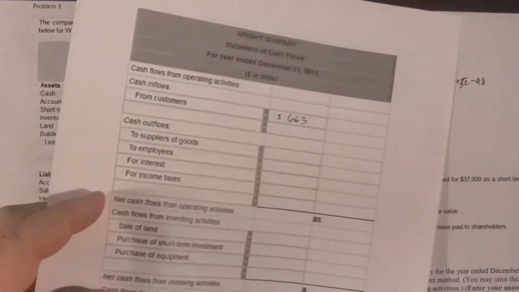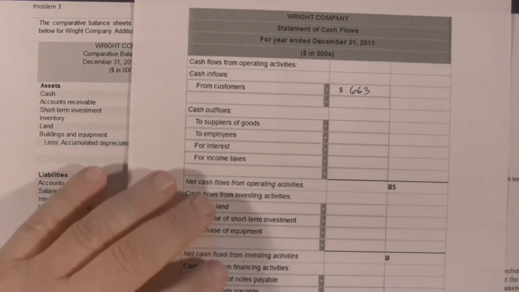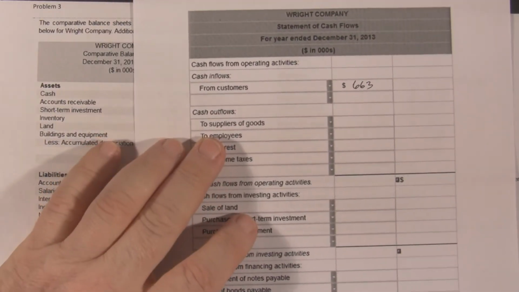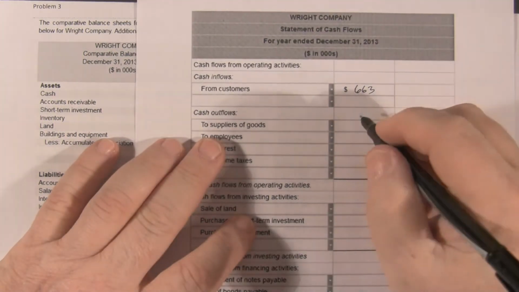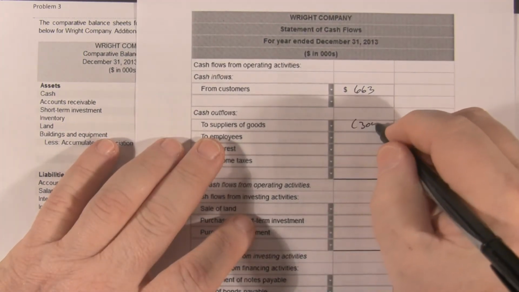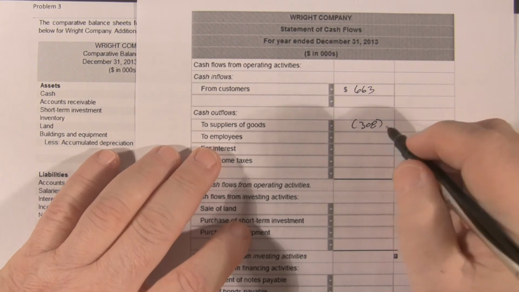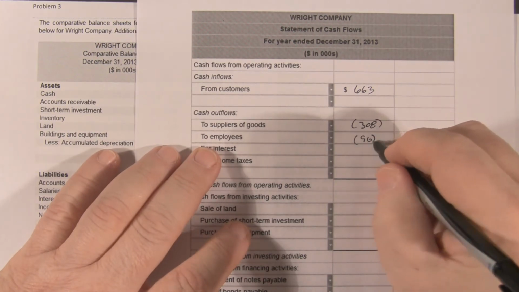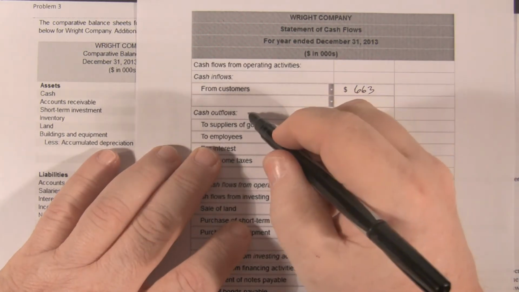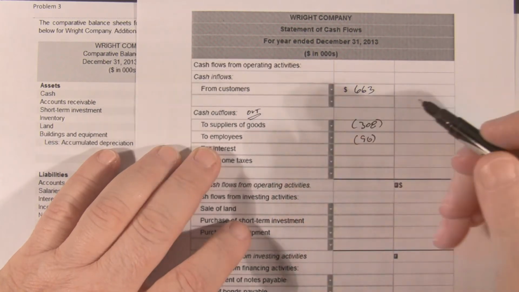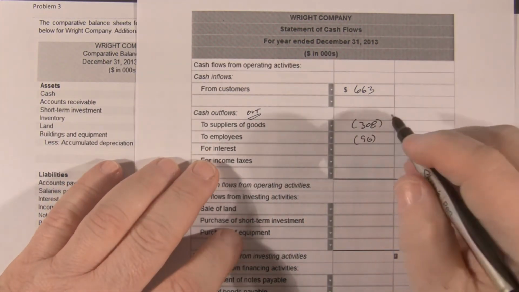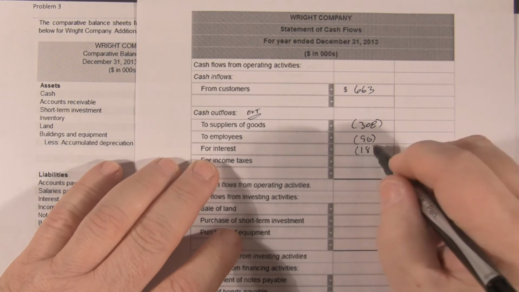So let's fill in those numbers while we have them. Cash paid to suppliers, we said that was 308. Cash paid to employees was 96. Remember, these are all cash out, so these are all negative numbers. Cash paid for interest was 18.